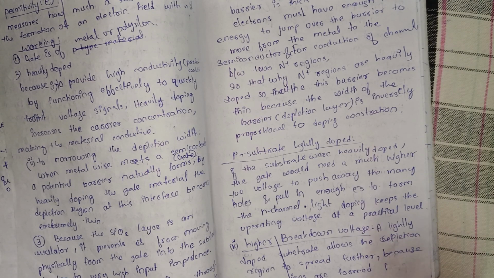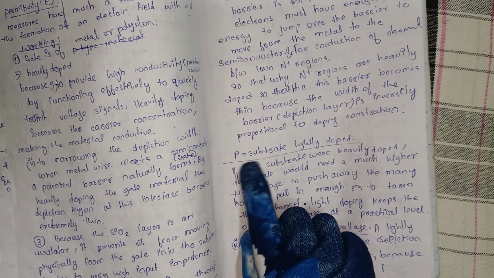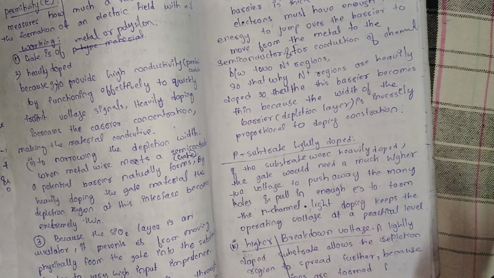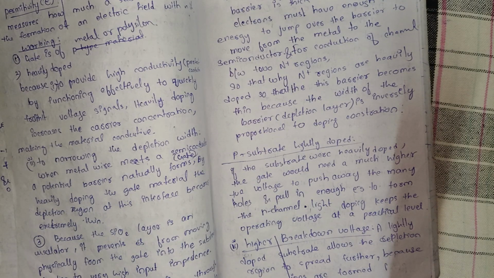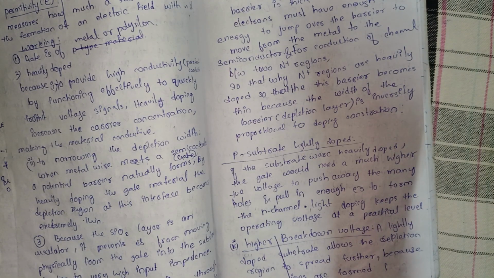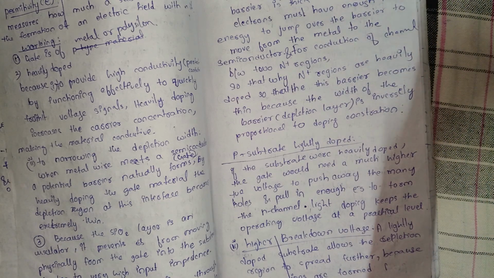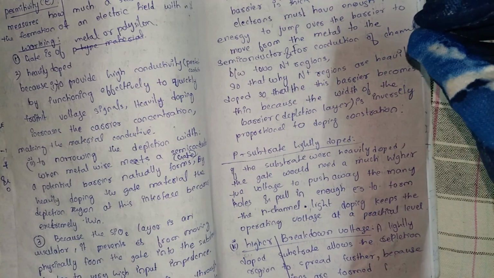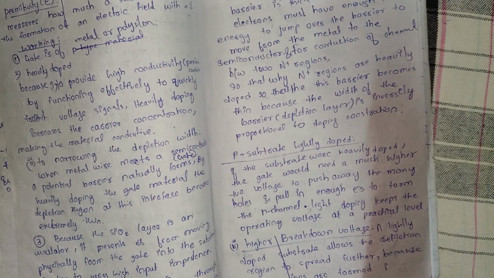If the p substrate is heavily doped, then in case we are providing a positive gate terminal, the positive gate terminal will attract the electrons of the p substrate, so the conducting channel will increase.